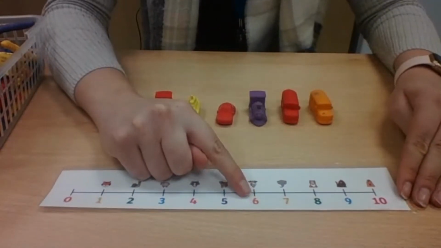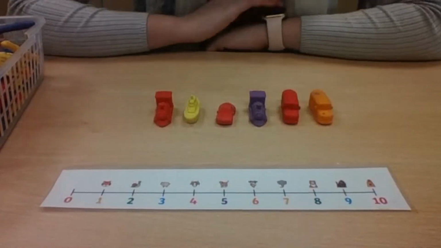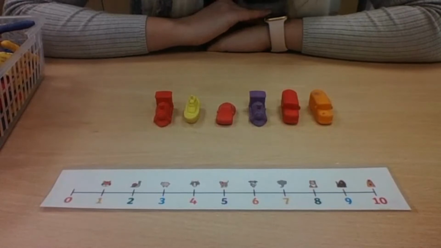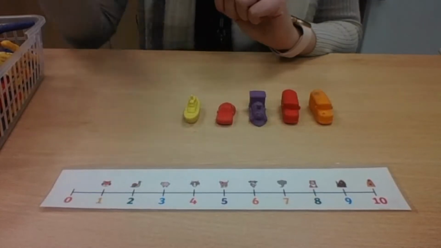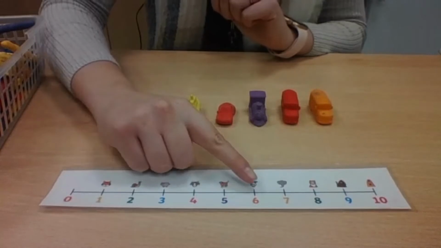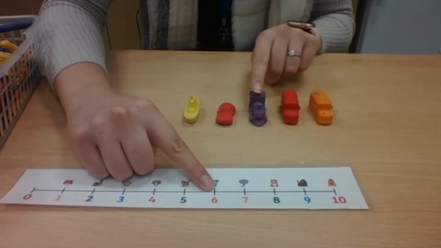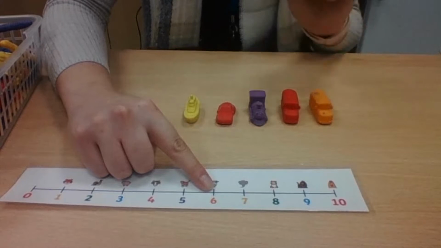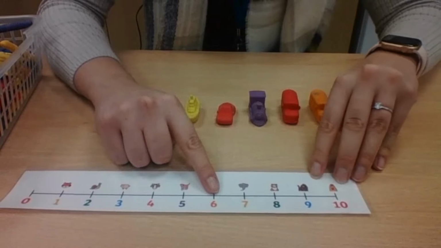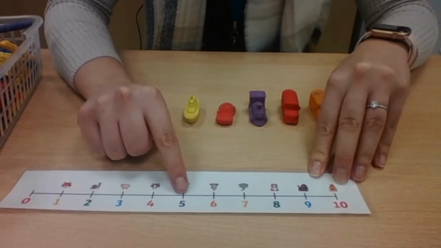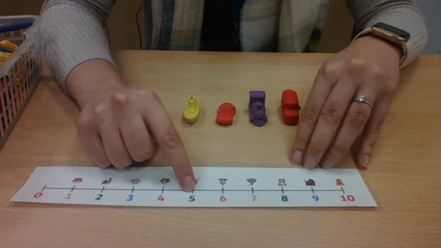Here's number 6. Now I wonder if you can remember, if I'm finding one less than the number 6, how many objects am I going to take away? Just 1. I'm taking it away because I now need less, a smaller amount of objects. So I've taken 1 away. Now we had 6, so 1 less is 5. Let's count and see what it is. 1, 2, 3, 4, 5. Let's check on our number line. So on number 6, we're going to count back 1 to find 1 less. So 1 less than 6 is 5. We've just done that with our objects, and our number line has shown us that we are correct.